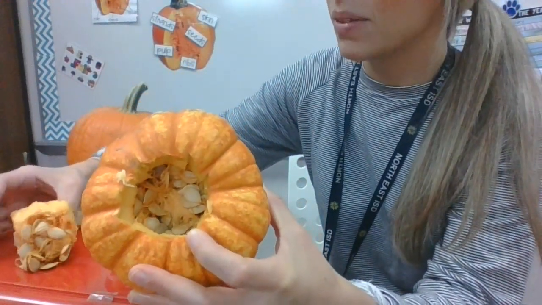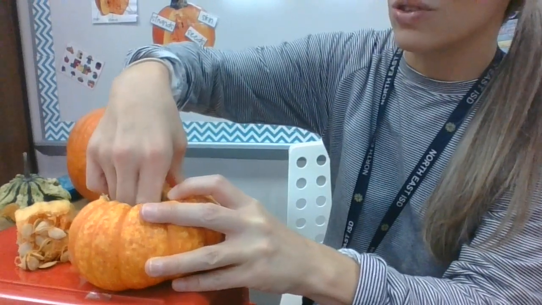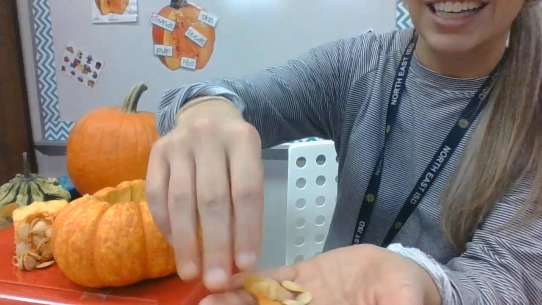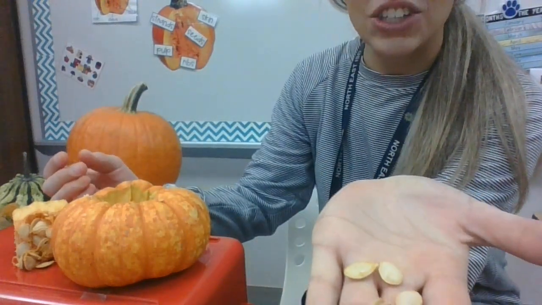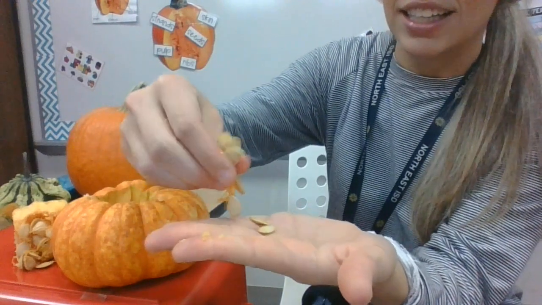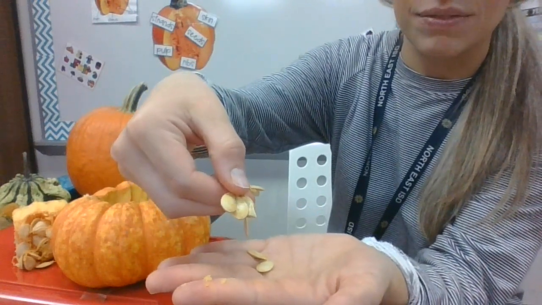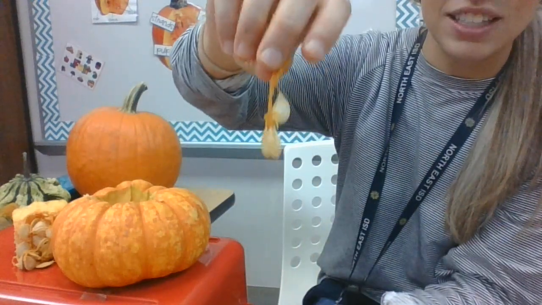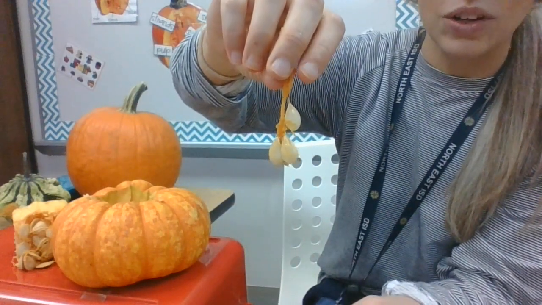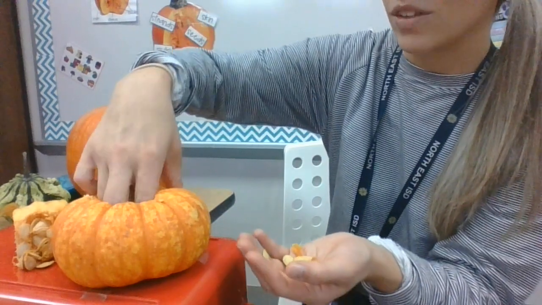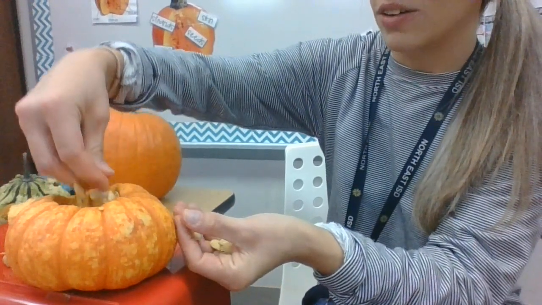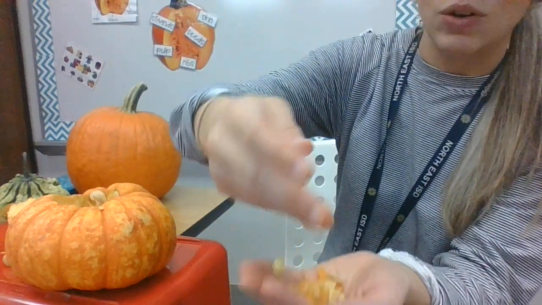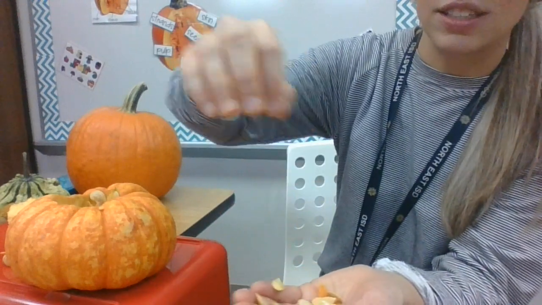Ooh, so our pumpkin is full. Let's see if we can pull some of it out. It's full of all of these seeds. Do you guys see the seeds? These are seeds. And if we look and we see all of these parts that the seeds are stuck to, we call these the strands. So we can try and pull a little bit more out. Whoa, here comes more seeds with more strands.